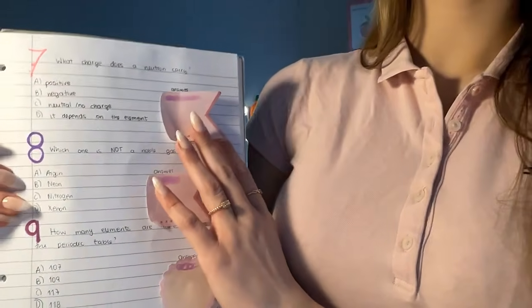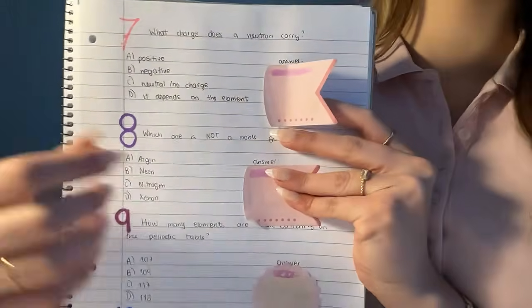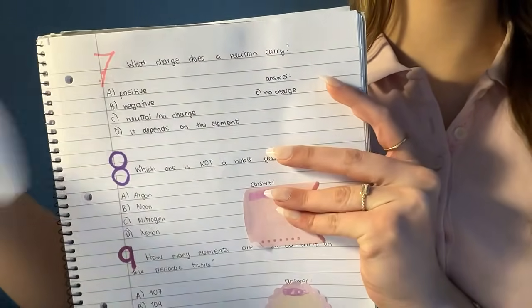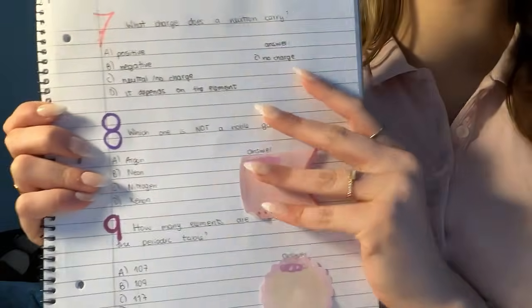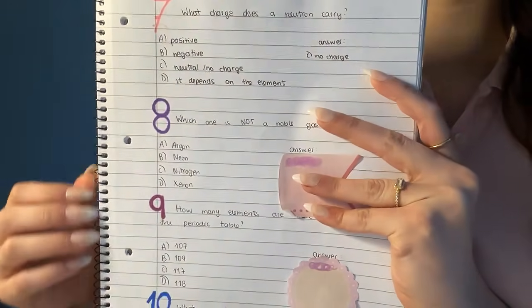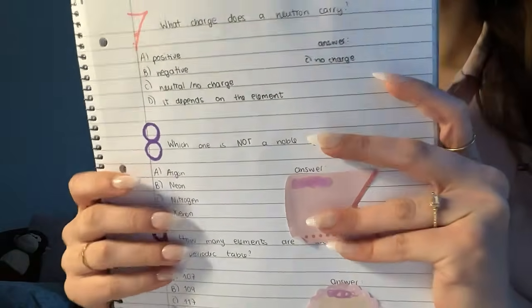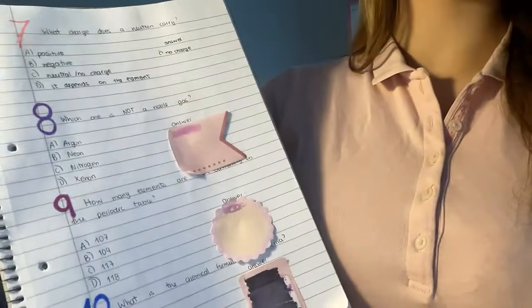So, a neutron carries option C, so it doesn't carry any charge. A neutron doesn't carry any charge. So option C is the correct option. Good job, did you get this one right? Moving on to question 8.